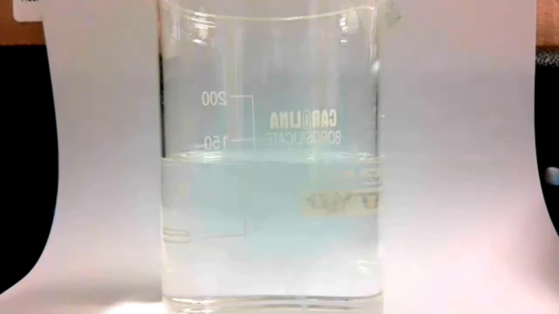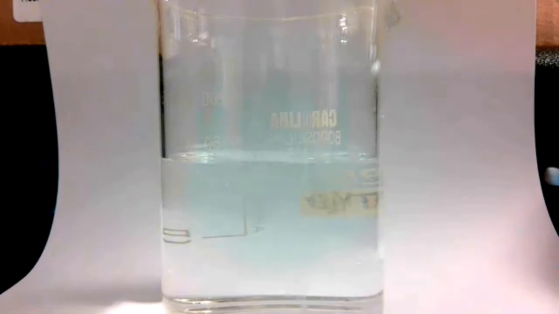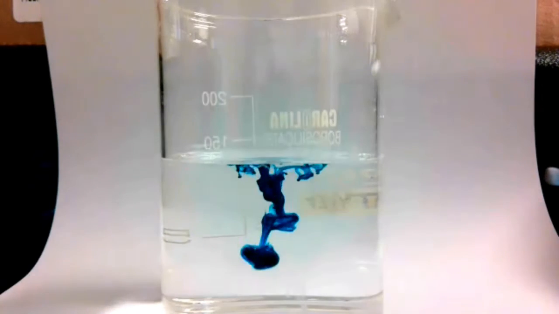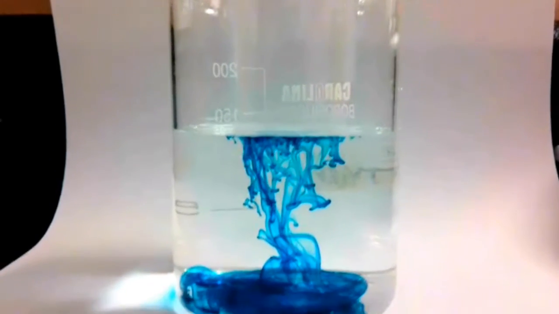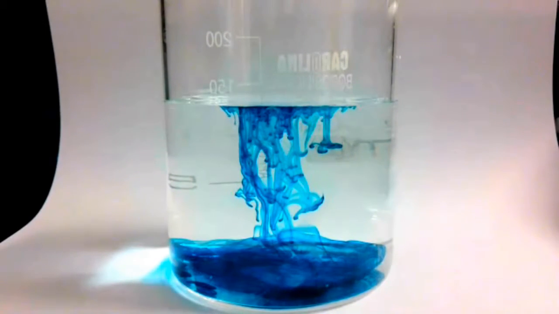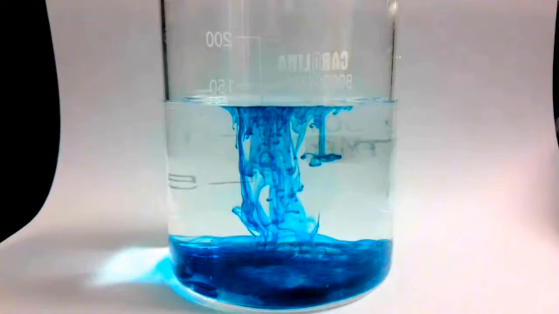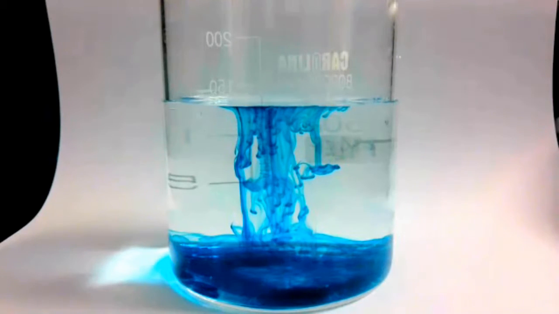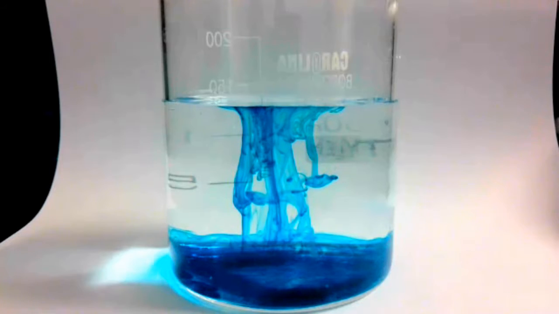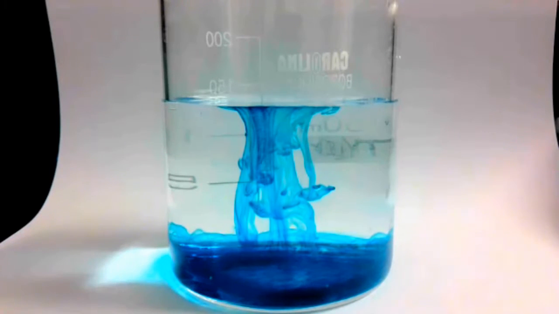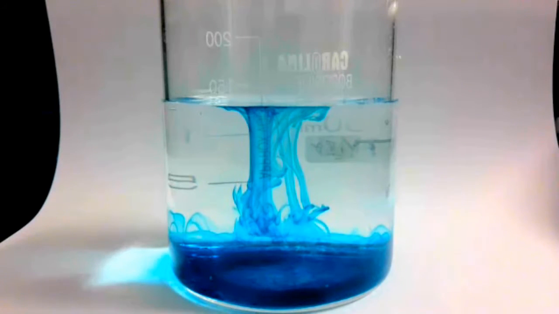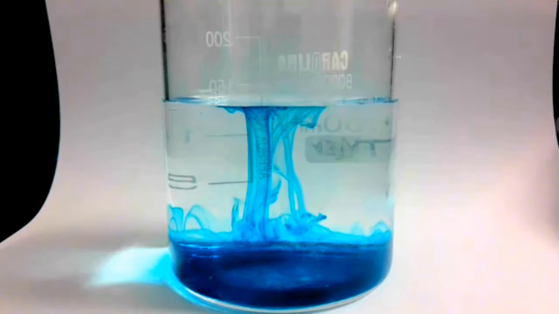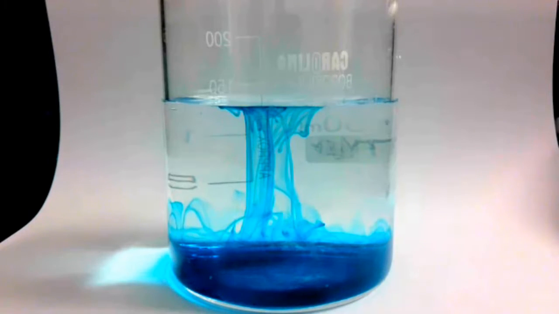I'd like to illustrate the process of diffusion. Here's a beaker with some water, and I'm going to add a drop of food coloring. You'll notice that the food coloring slowly spreads out inside the beaker until all of the water in the beaker is equally concentrated with food coloring. So the food coloring is moving from areas of high concentration, where you can see the blue, to areas of low concentration, the clear areas. And we'll speed up this process, and you'll be able to see what happens after it has sat still for a while.